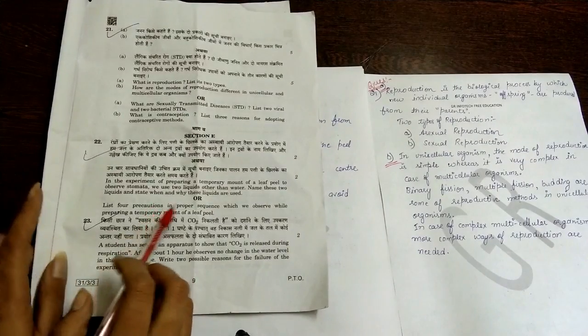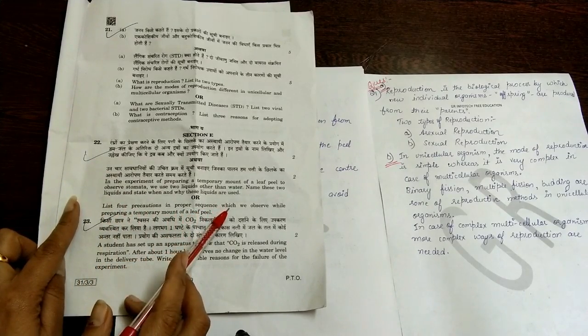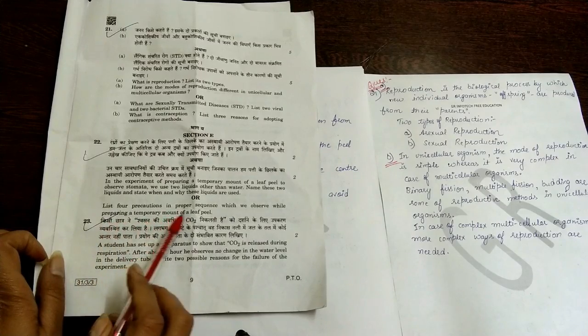Next is the OR part of question number 22. List 4 precautions in proper sequence which we observe while preparing a temporary mount of a leaf peel.